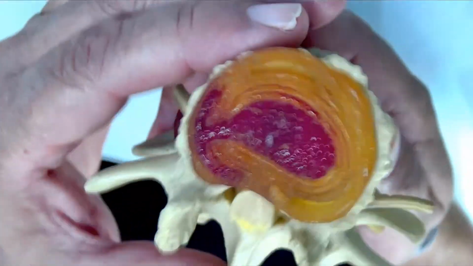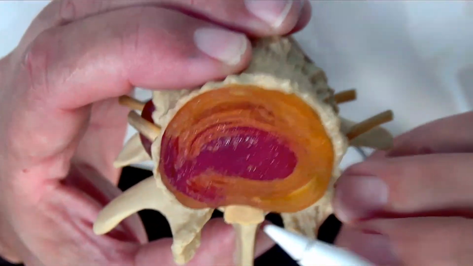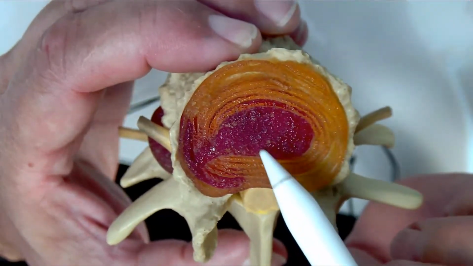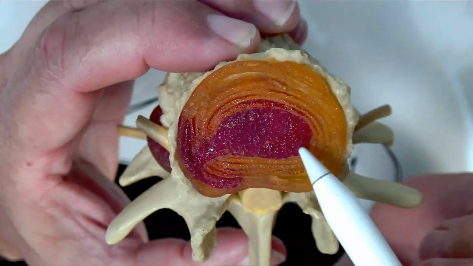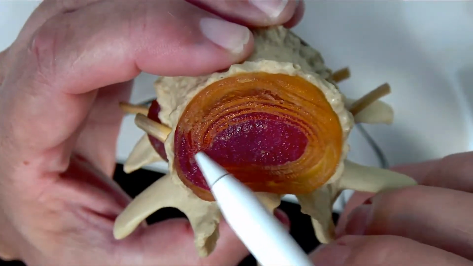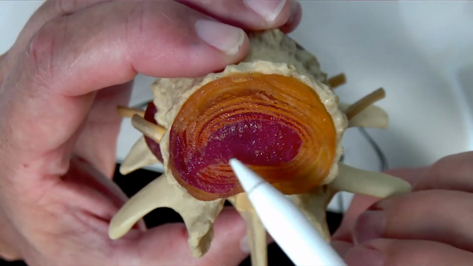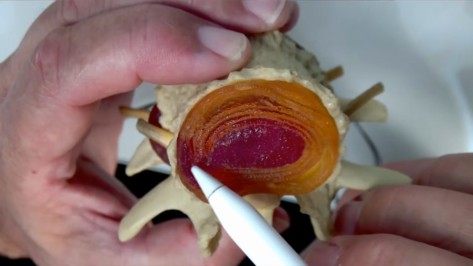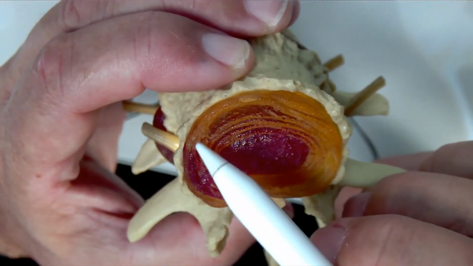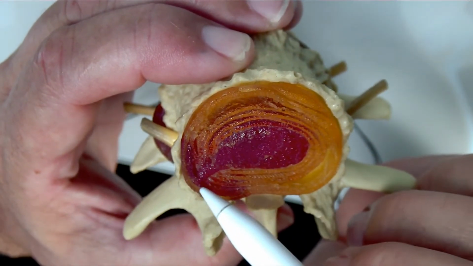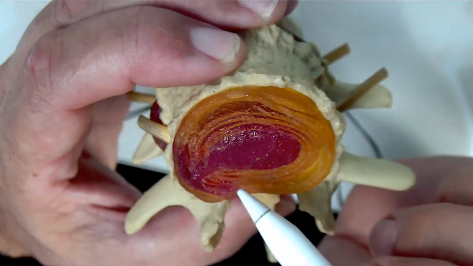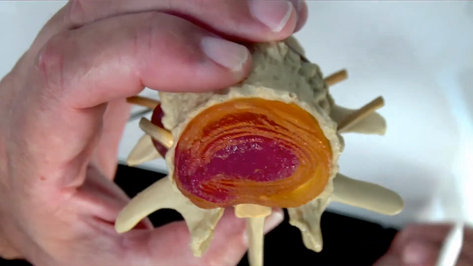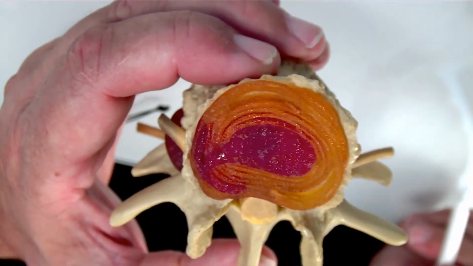Here you can see these outer rings, the annular fibers, especially over in this area, have torn. This jelly, the nucleus, has migrated out to the outer 1/3 of the disc, as you can see here in red. That's where all those nociceptors are. And when that happens, you're typically always going to get pain in your back.